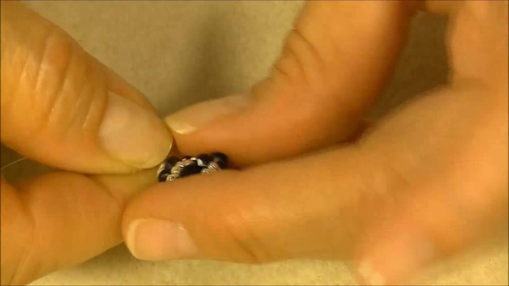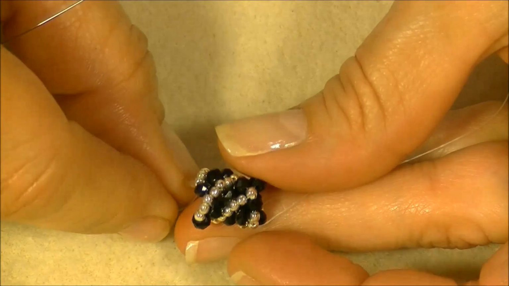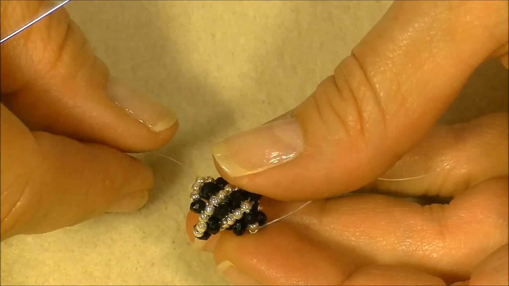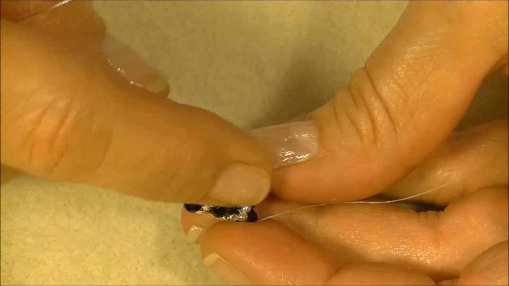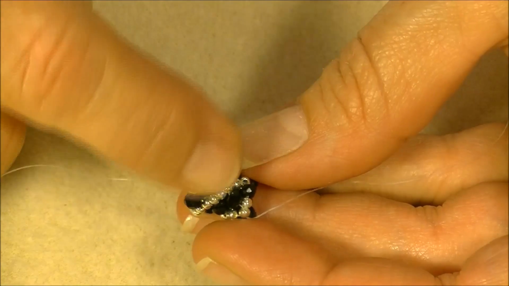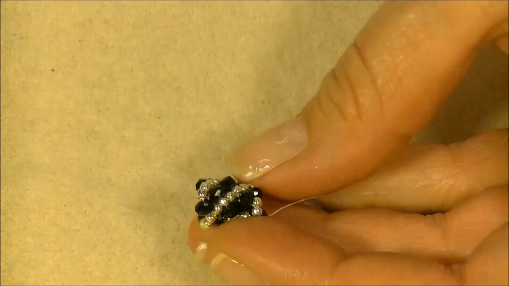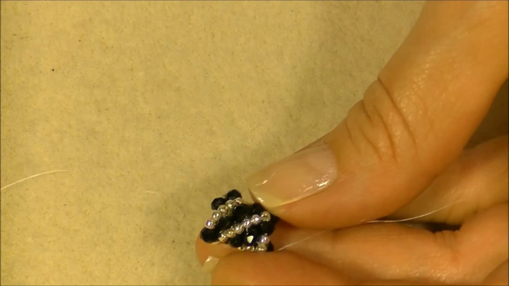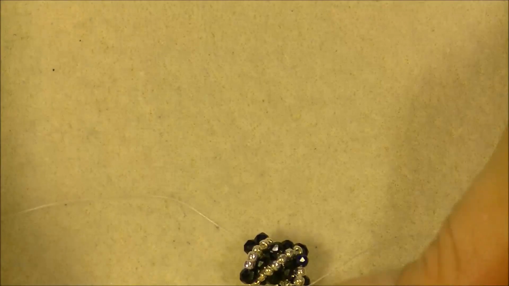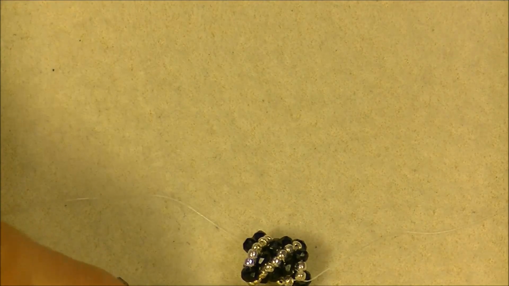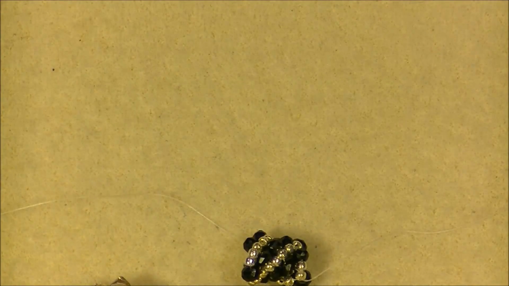And this is what your spiral should start looking like. Nice and sparkly. And your 11-0s are together and your rondelles are together as it twists around. We're going to do this for about, I'd say that's an inch. Let me measure it real quick.